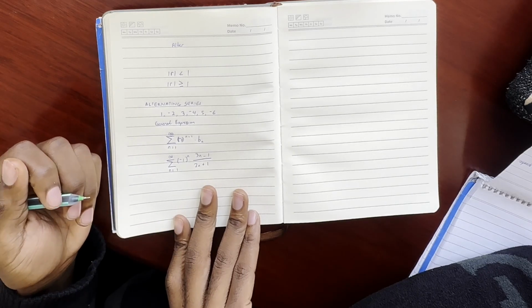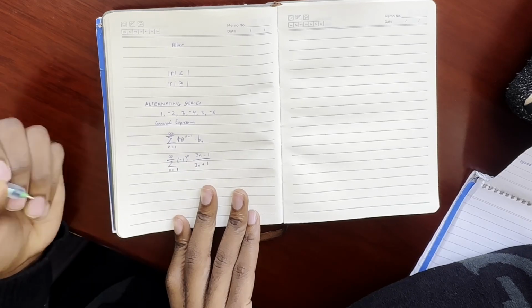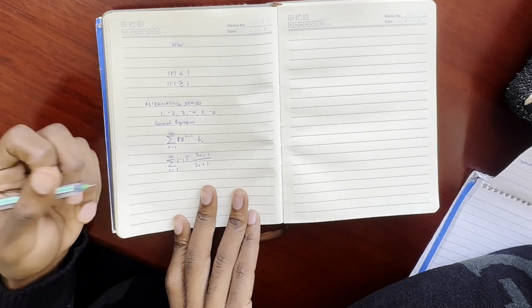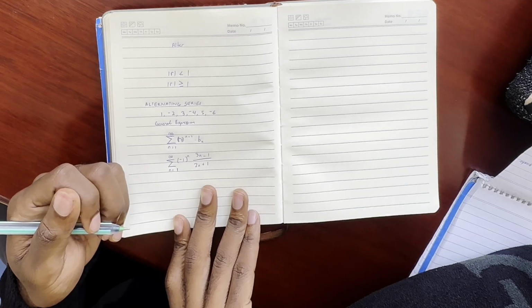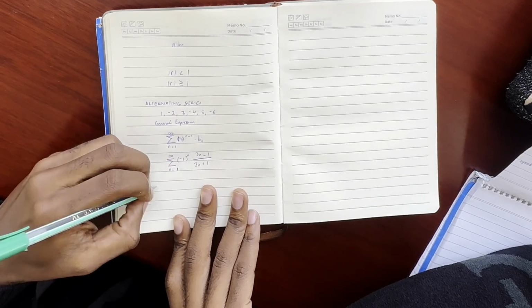Here, we're going to look at how this series behaves. We first get the first 3 terms, substituting from n equals 1.